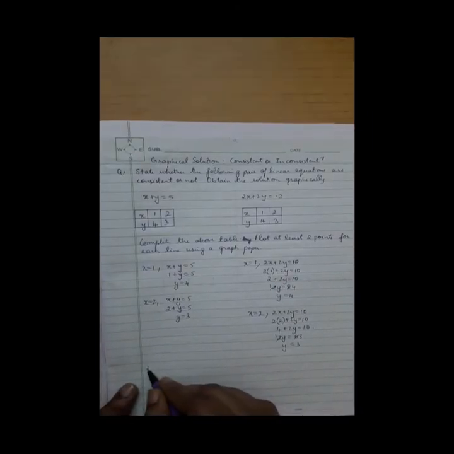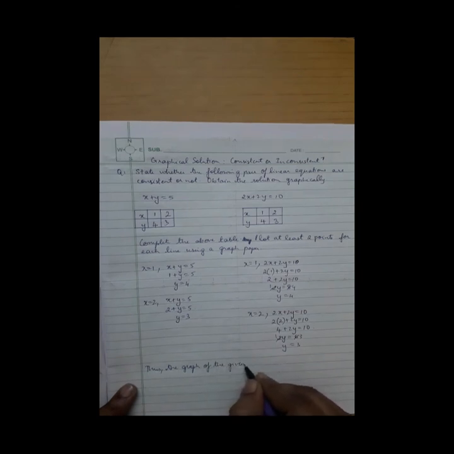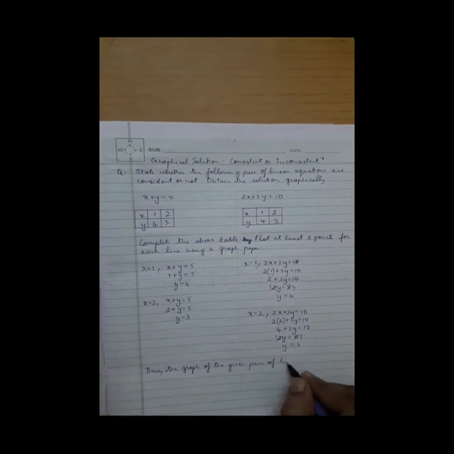So we'll make a note here and say, thus, the graph of the given pair of linear equations is coincident.